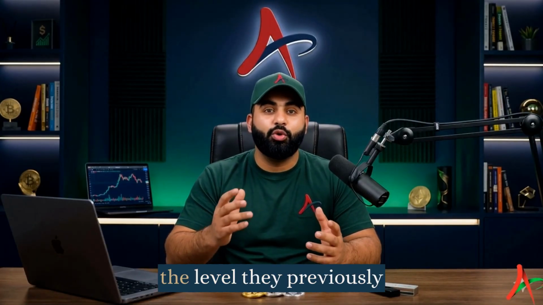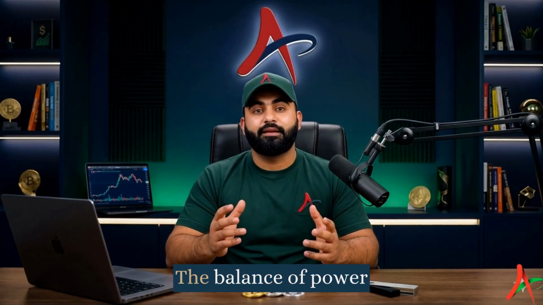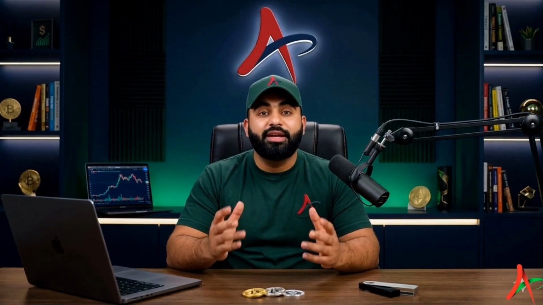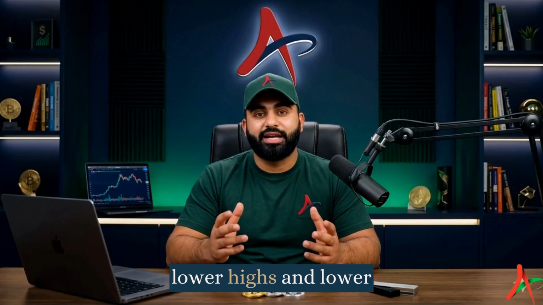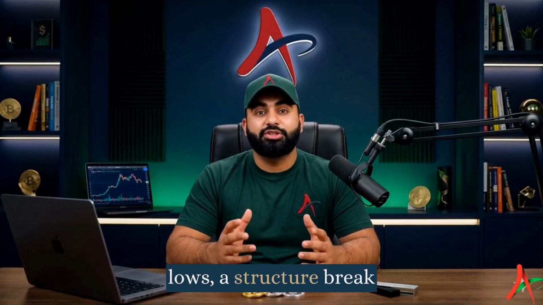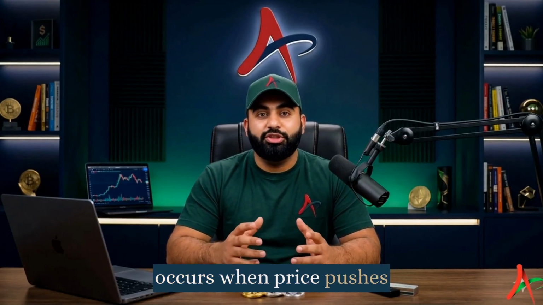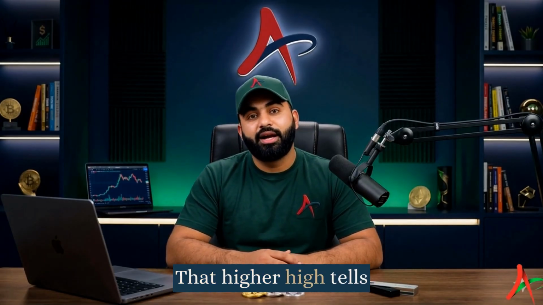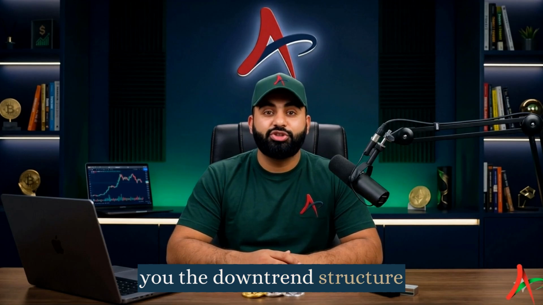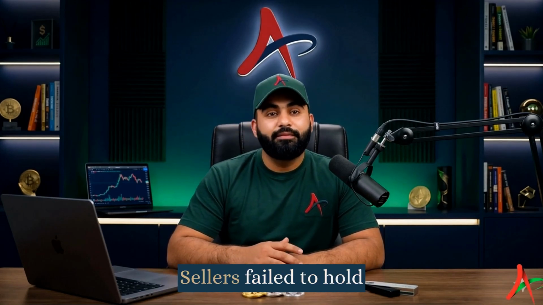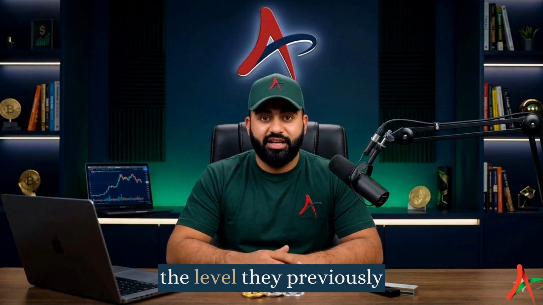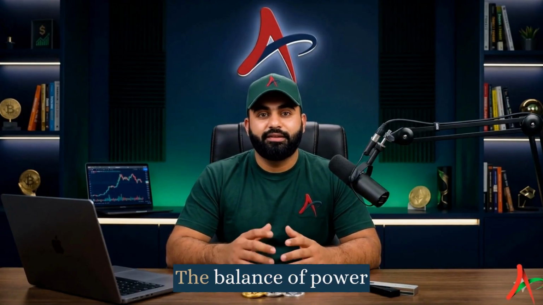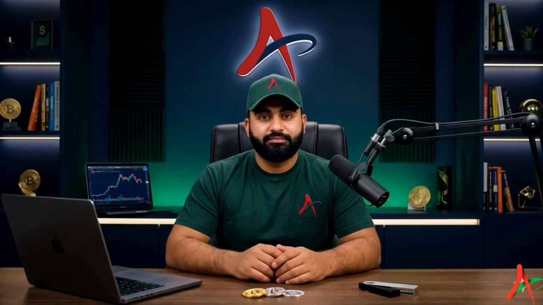Buyers fail to hold the level they previously held. The balance of power may be shifting. In a downtrend with lower highs and lower lows, a structure break occurs when price pushes above the most recent lower high. That higher high tells you the downtrend structure is potentially broken. Sellers failed to hold the level they previously held. The balance of power may be shifting.